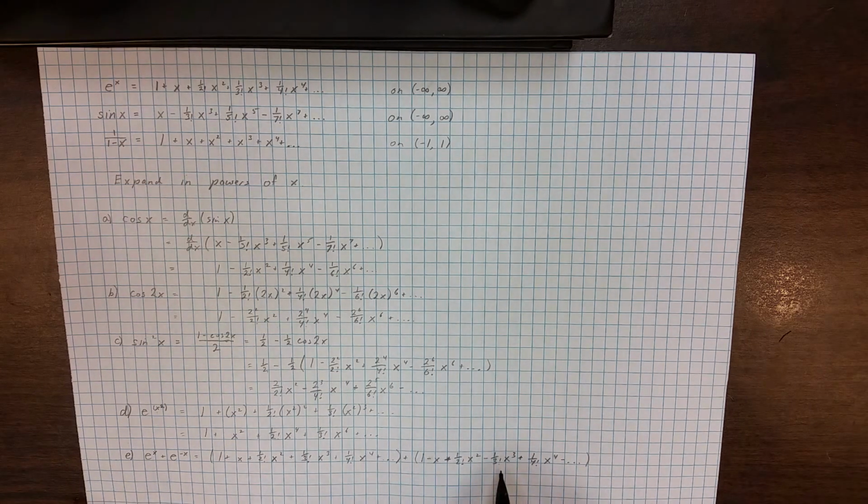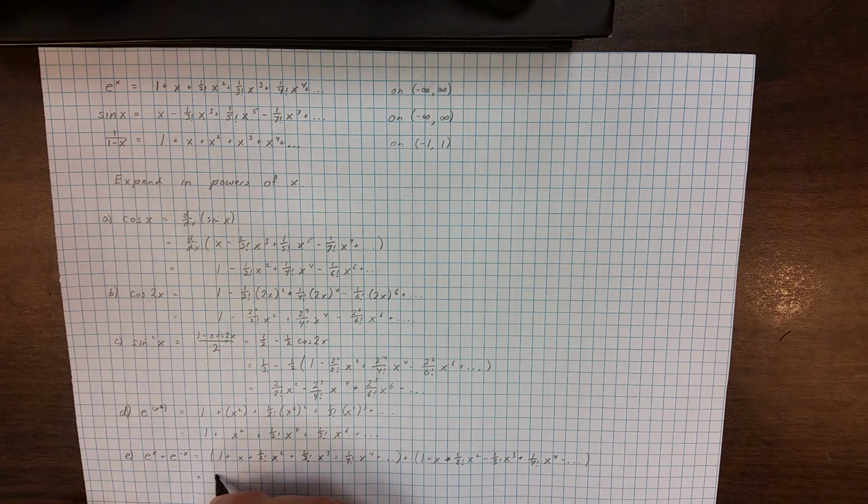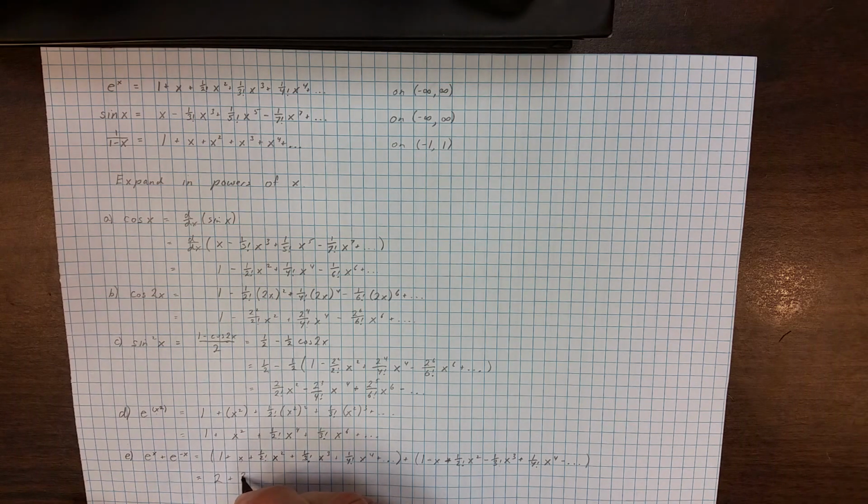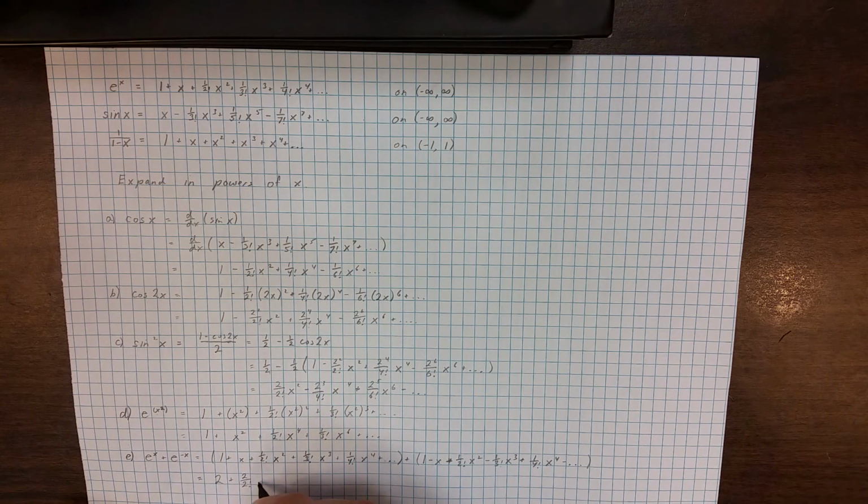Now we just go ahead and collect up like terms. So 1 plus 1 is 2. And then the x and the minus x cancel out. We have a 1 over 2 factorial x squared plus 1 over 2 factorial x squared. That's 2 over 2 factorial x squared. The x cubed terms cancel out, minus 1 over 3 factorial plus 1 over 3 factorial x cubed.